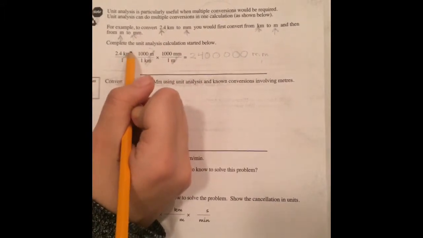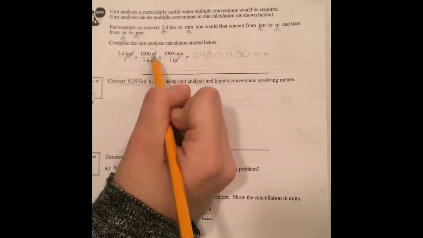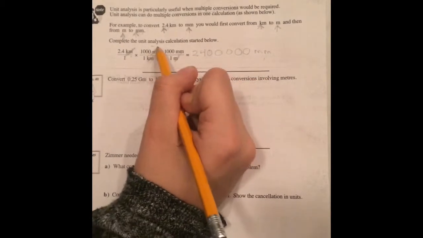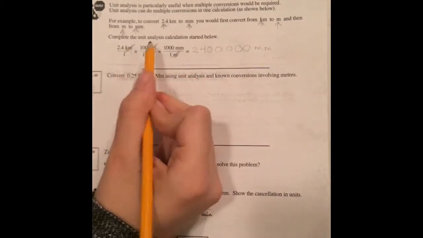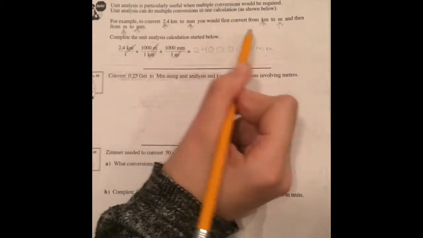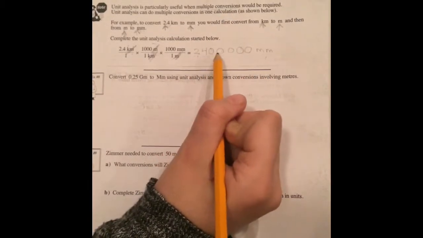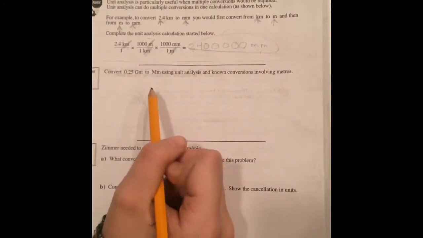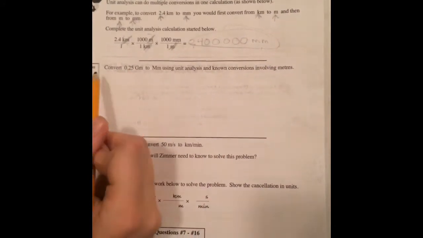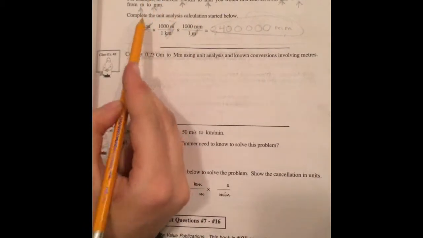So you can just cross out kilometers and meters because those two cancel each other out, and you should be able to get the result of 2.4 million millimeters. So try to do class exercise 8 and 9 using this knowledge.